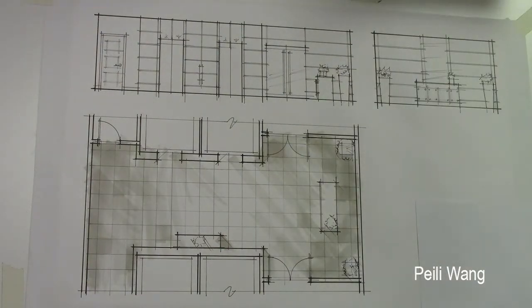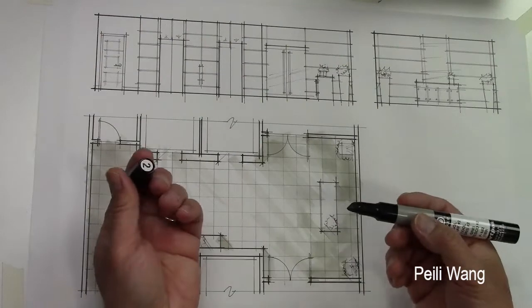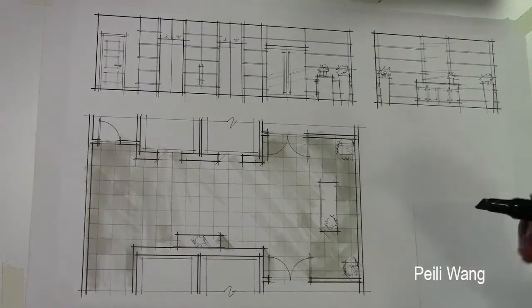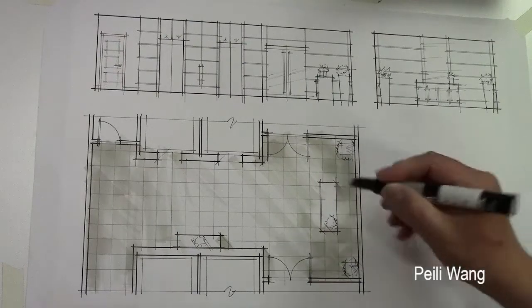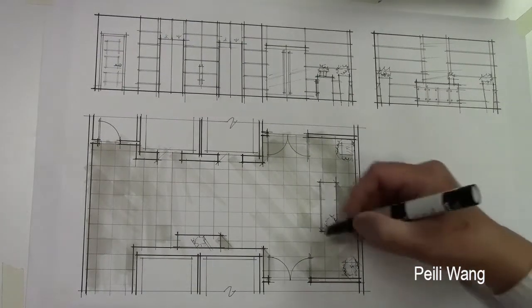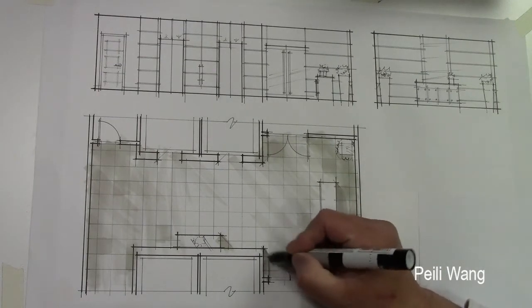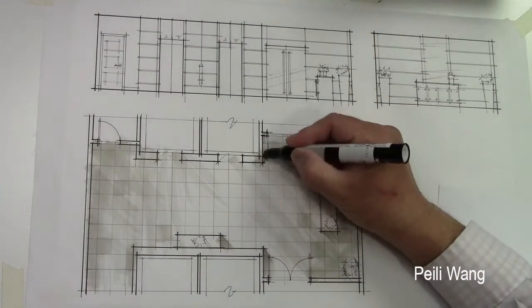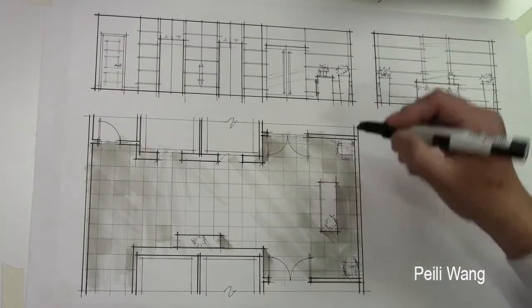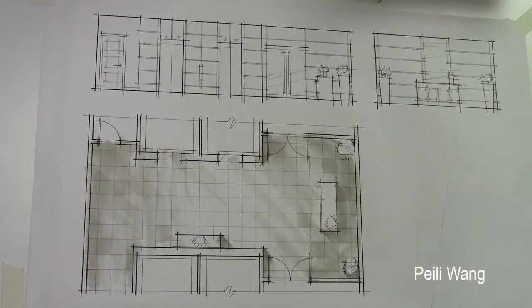Let me try. Okay, let me try number 2. Number 2. Merge into shadow. Shadow. Not too strong, a little bit of shadow. Okay, here. Corner, a little bit dark. This plant, anyway, corner, a little bit dark.